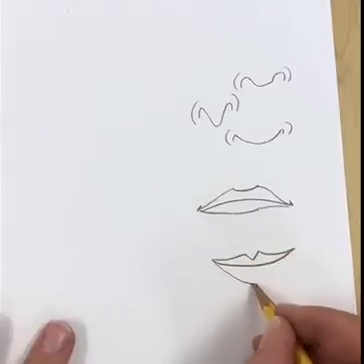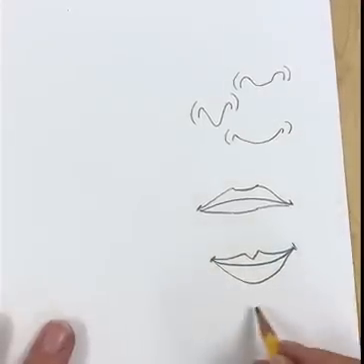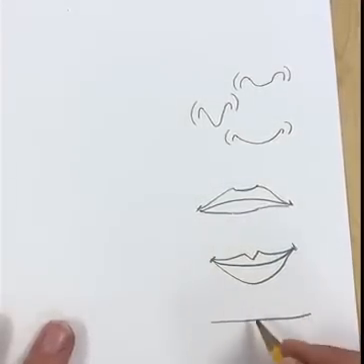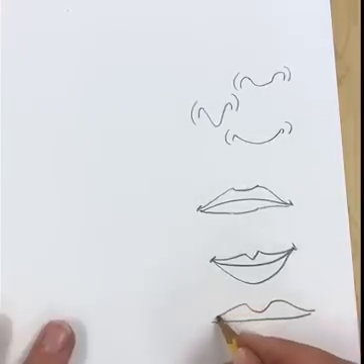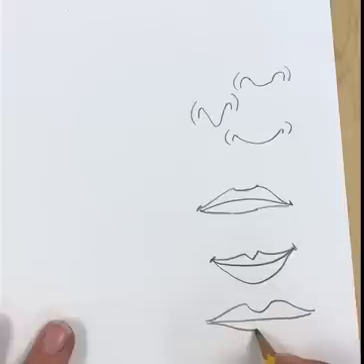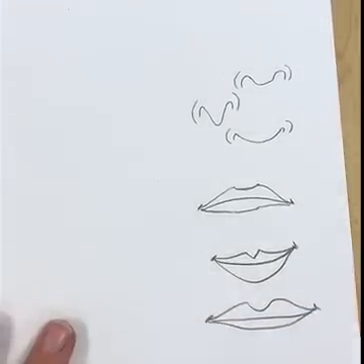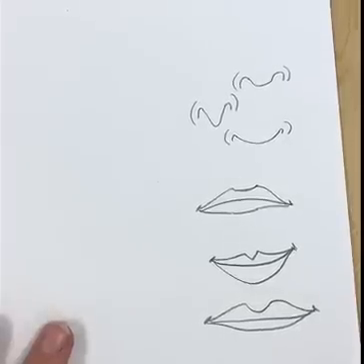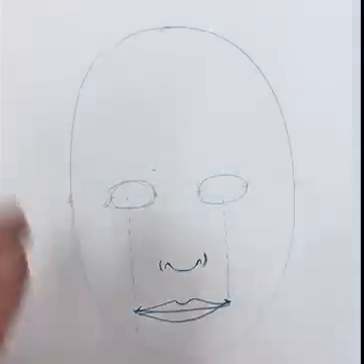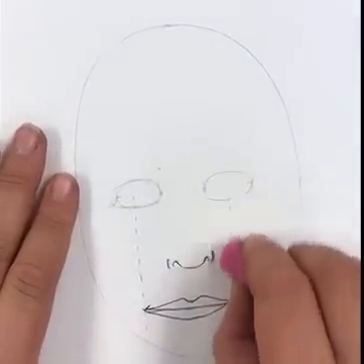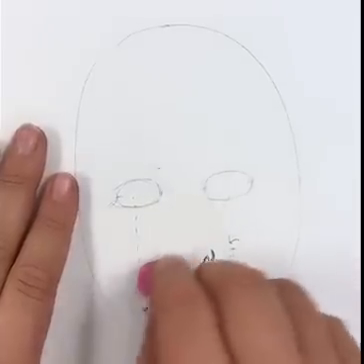Maybe this person has more of a thicker bottom lip. Some people might have a bigger top lip and a very small bottom lip. There's so many different variations, just like all of us have different features. Okay? So then we're gonna come back and erase the guidelines that we made from our eye to line up our mouth.